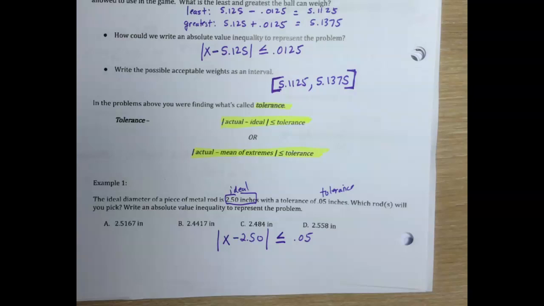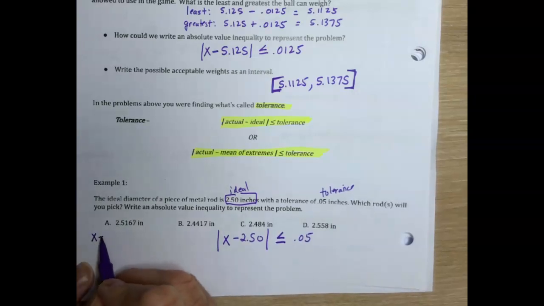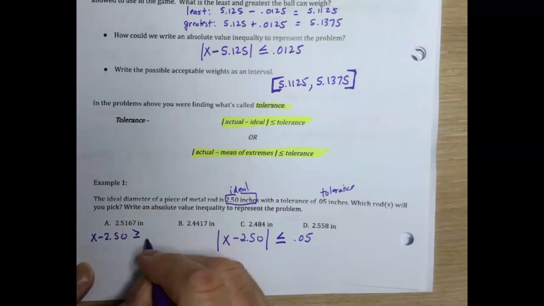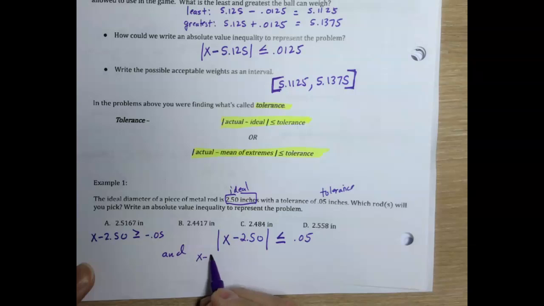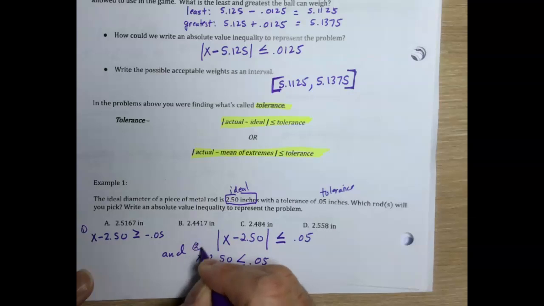Okay? So if I write the two inequalities, x minus 2.50 is greater than or equal to negative 0.05, and the next is x minus 2.50 is less than or equal to 0.05. Here's the first inequality, here's your second.